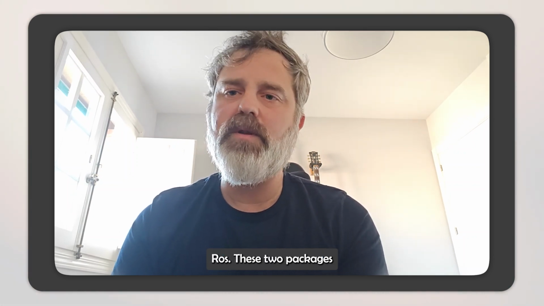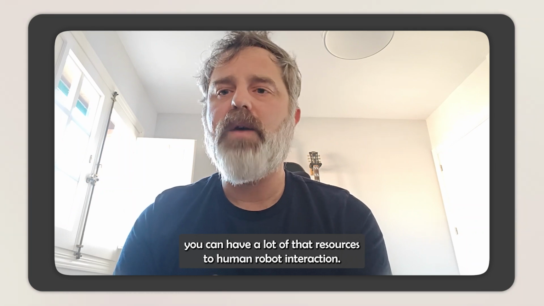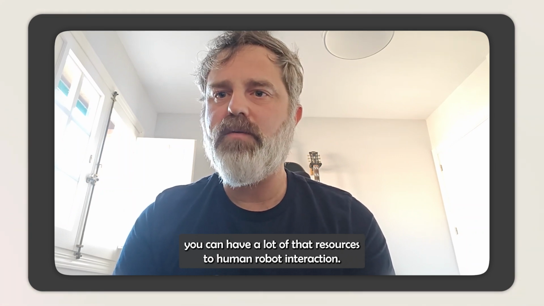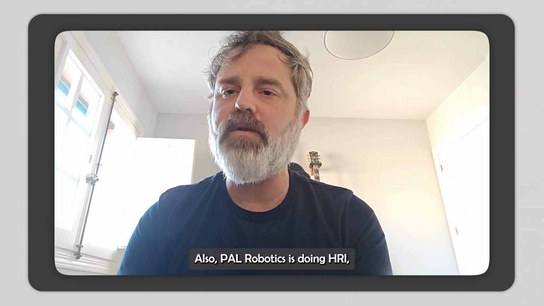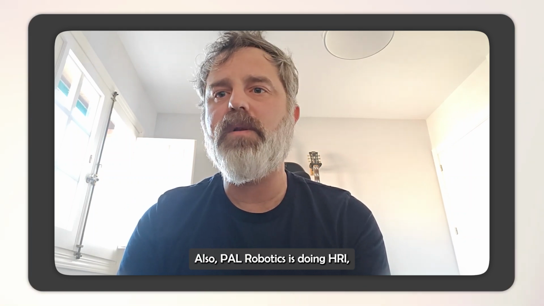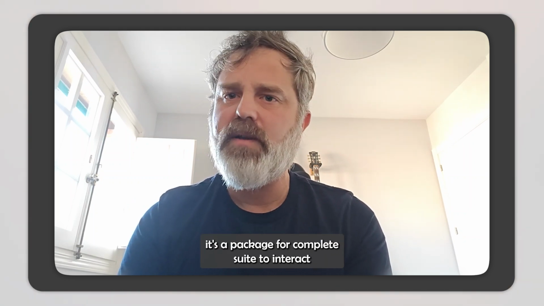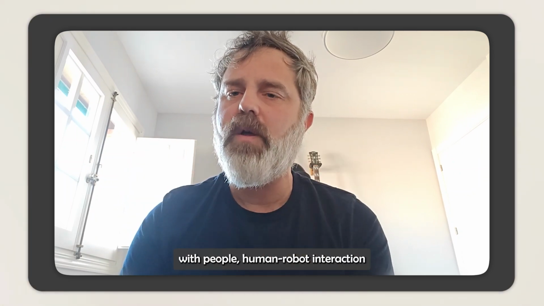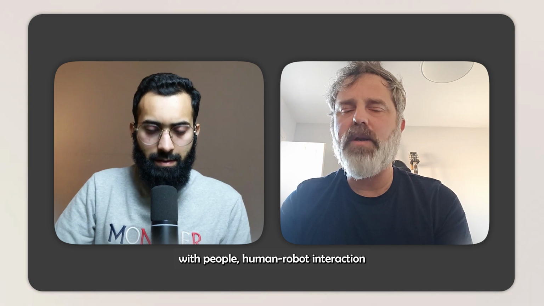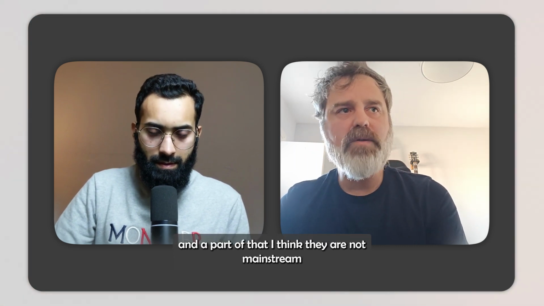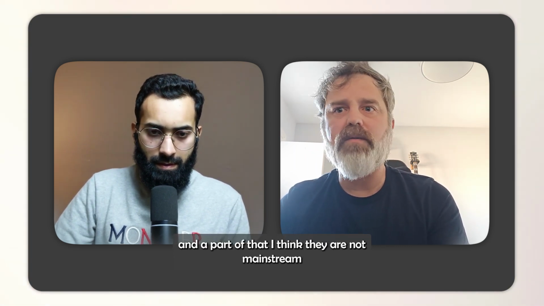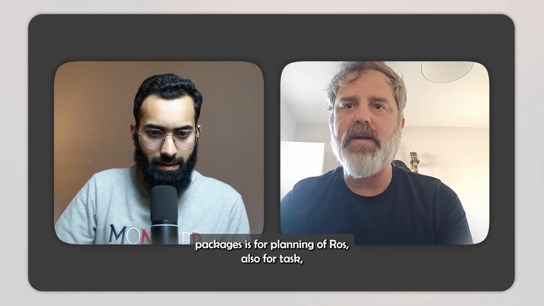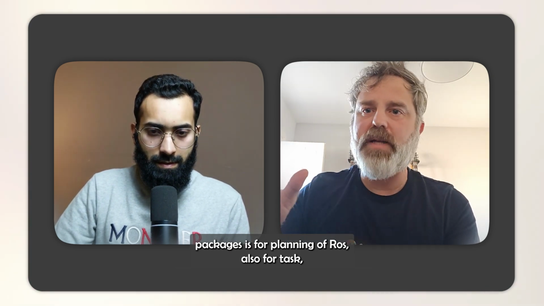So with these two packages, you can have a lot of resources for human-robot interaction. Also, PAL Robotics is doing HRI for ROS. It's a package for a complete suite to interact with people, with human-robot interaction. And apart from that, I think they are not mainstream packages. For planning, of course, PlanSys2.